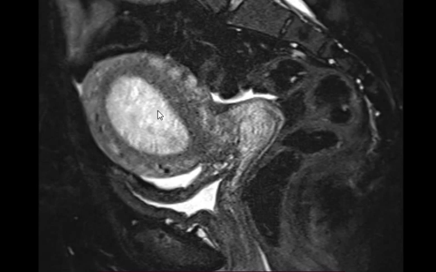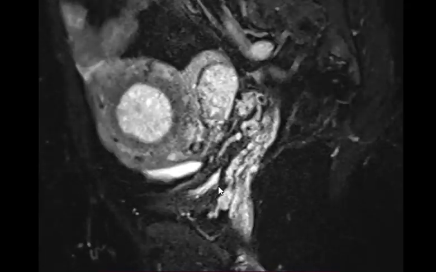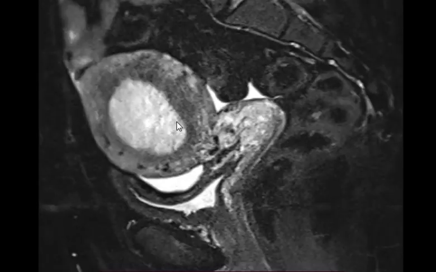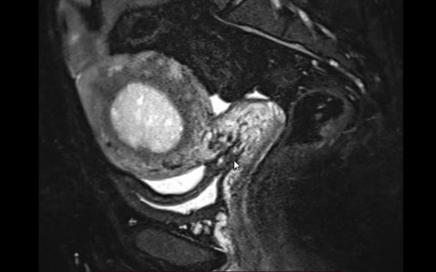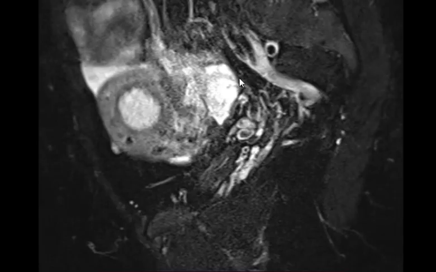Thick endometrium, okay. What else? The junctional zone is widened, maybe. Bulky uterus. Good. Ovaries?